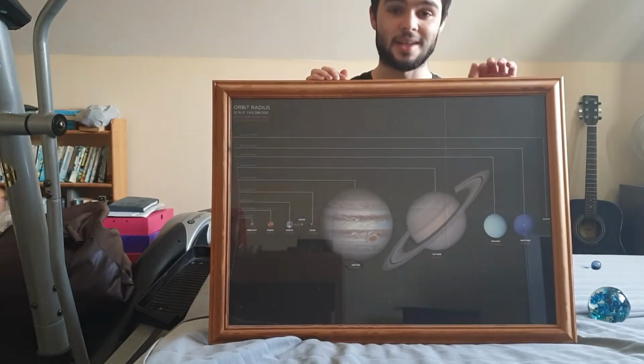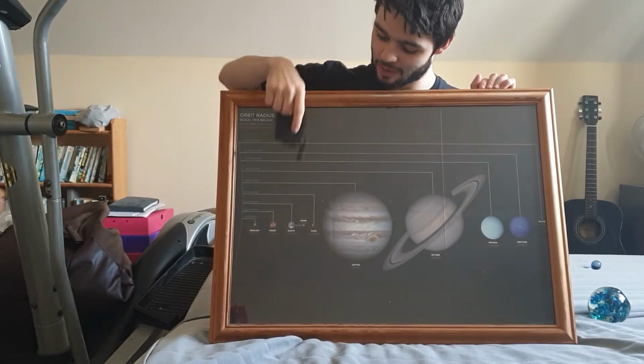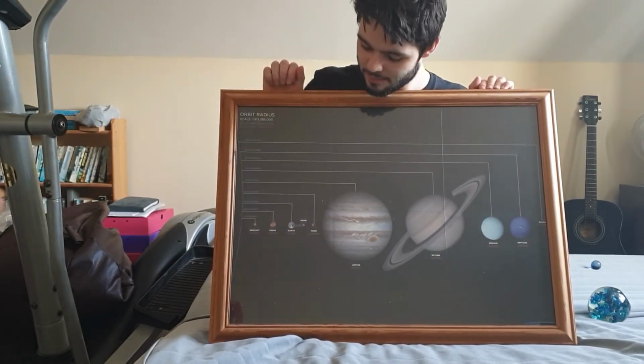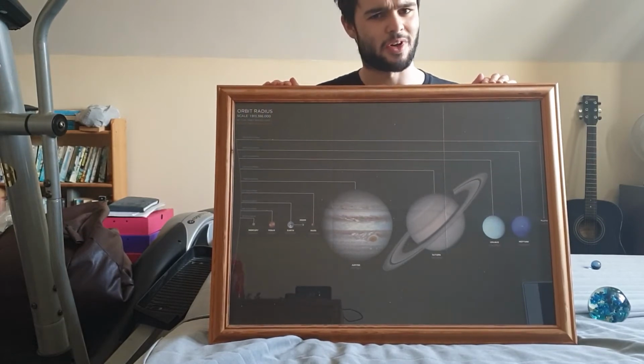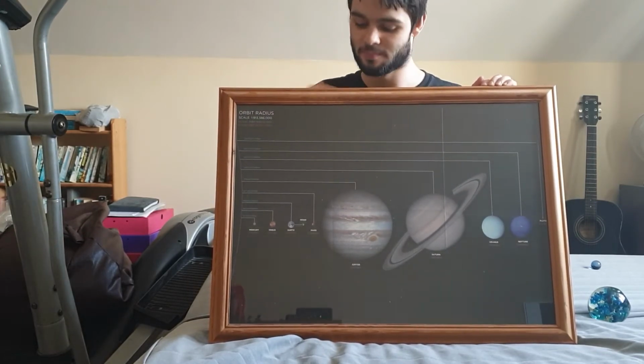The third planet in our solar system is one that we all know. That is planet Earth. And we're not going to talk about Earth much because we already know a lot about Earth. It's where we're from.